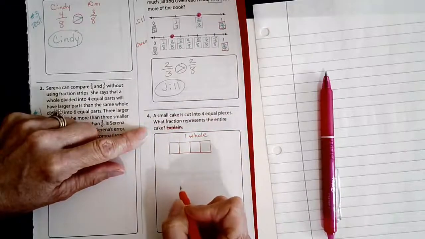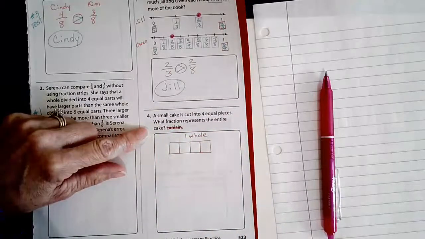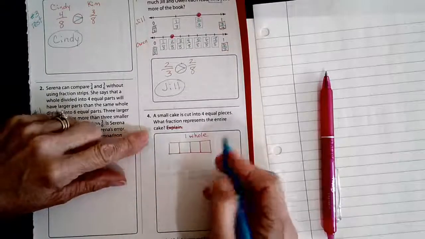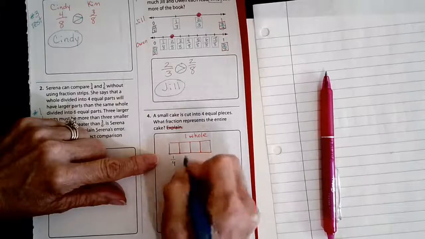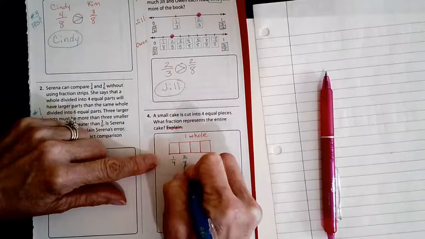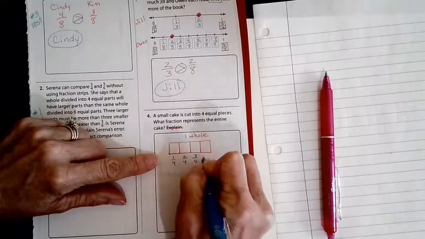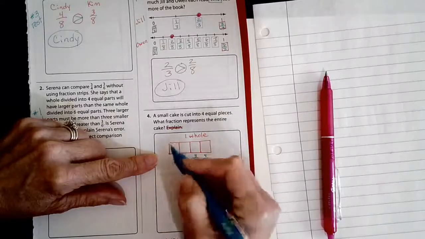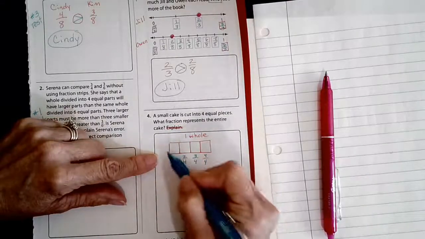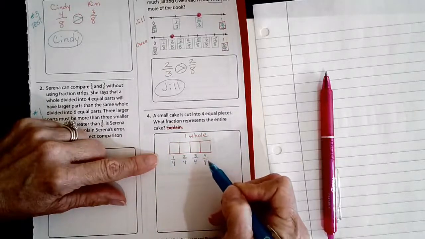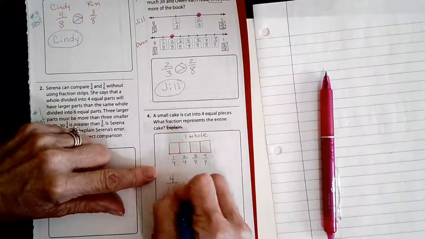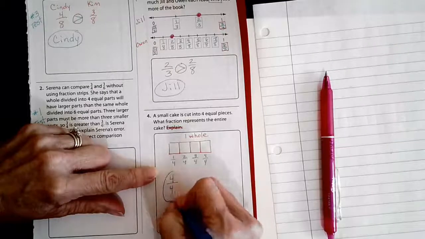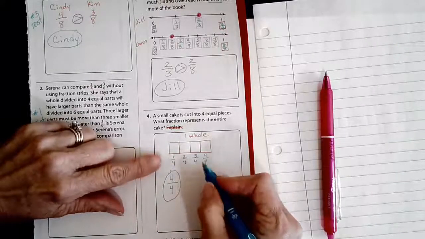What would my fraction be to show the whole cake as a fraction? Well, I would have 1/4, 2/4, 3/4, 4/4. So if I wanted to represent my whole cake in a fraction, it would be 4/4. So my answer is 4/4. And I'm going to circle that. Now, how do we know that?